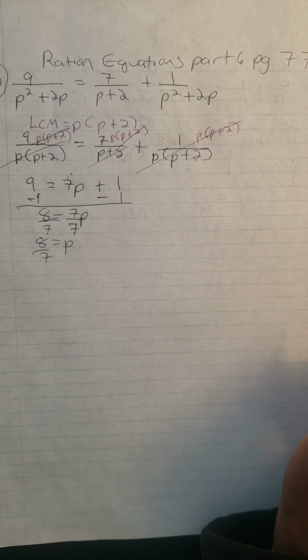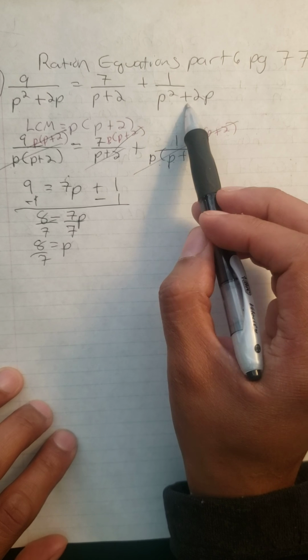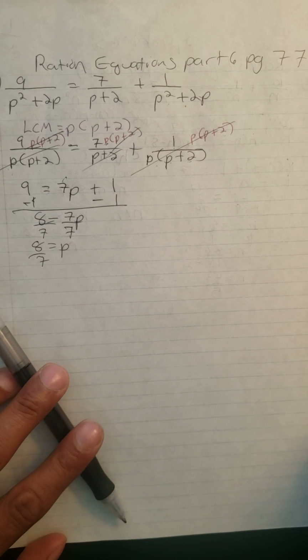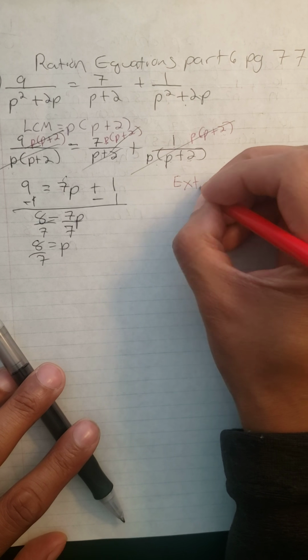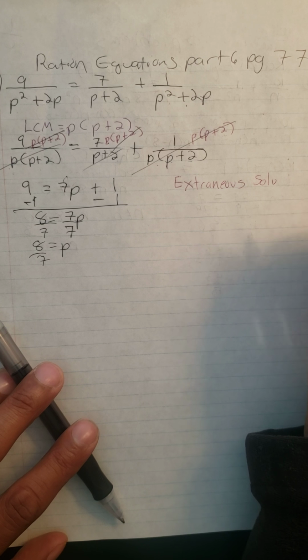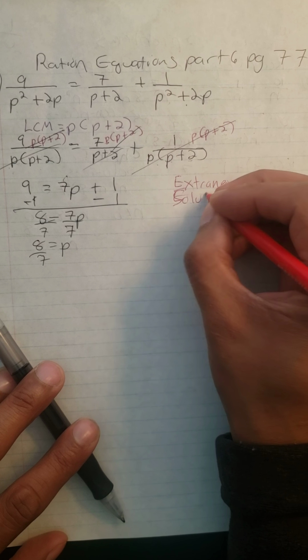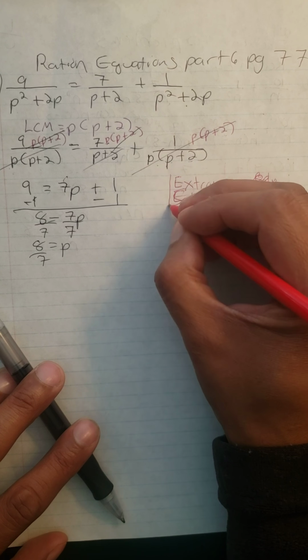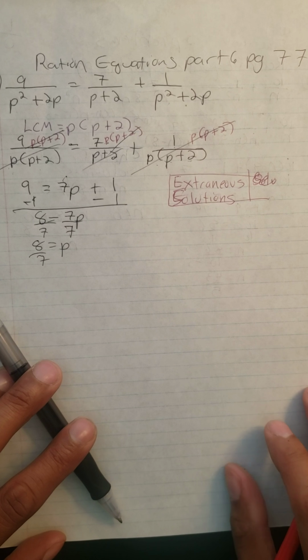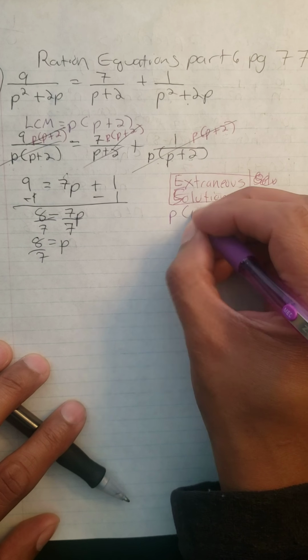Remember, we have to check for extraneous solutions. So remember, we want to look at our LCM. So here's our LCM. Extraneous solutions: let's look at our LCM, which is P times P plus 2.